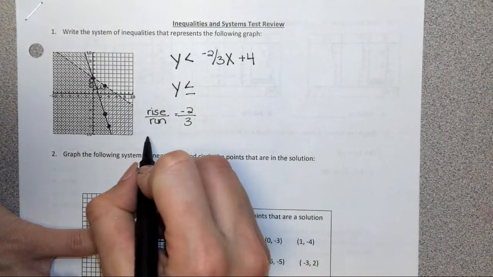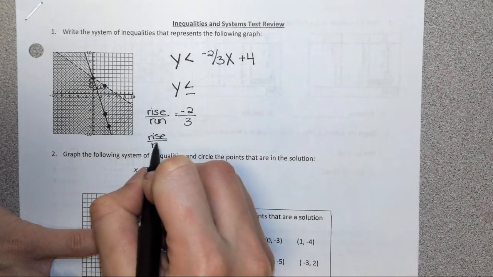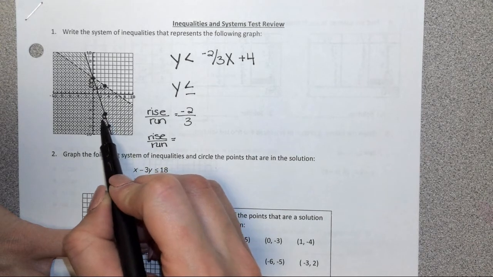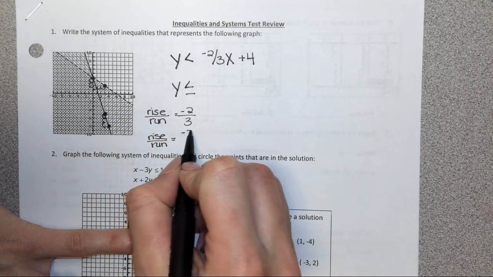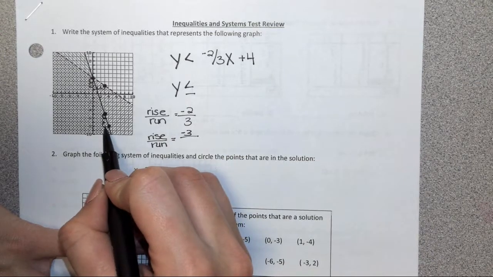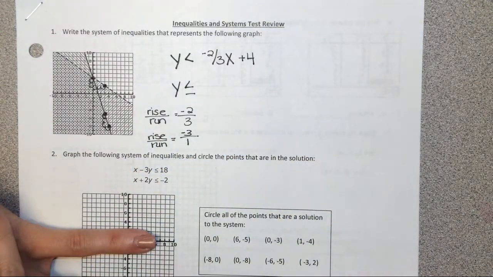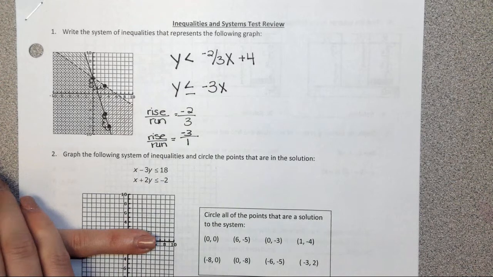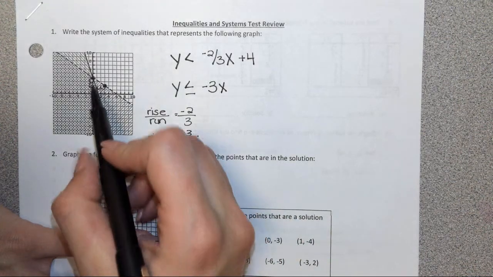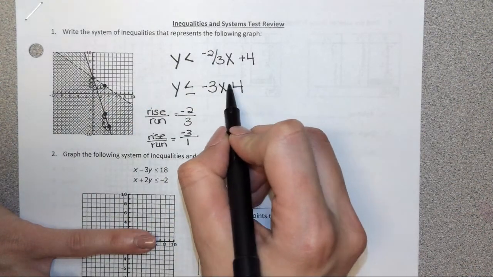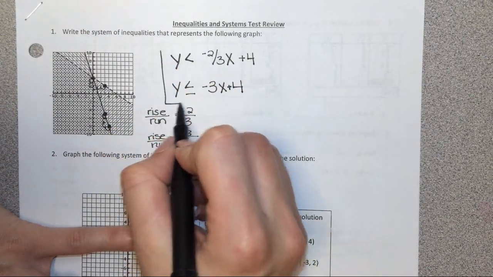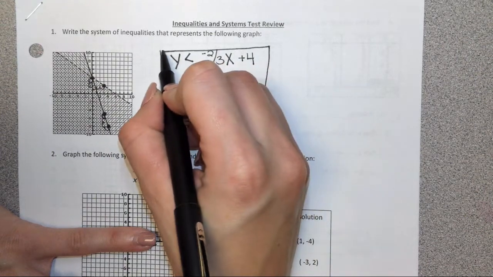So to get from one point to the other point, I'm looking for my rise over my run. I'm going to rise down 3, so it's going to be a negative 3, and I'm going over 1. Negative 3 divided by 1 is just negative 3. So my slope is negative 3, so that goes next to your x. The y-intercept is still at 4, so plus 4. These are the systems of inequalities that is graphed.